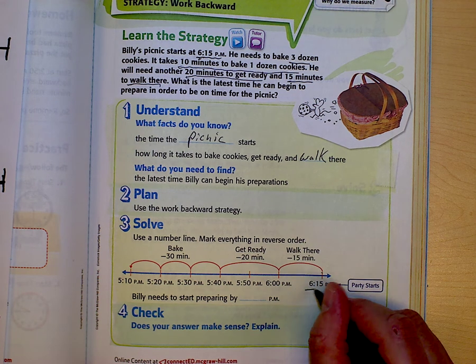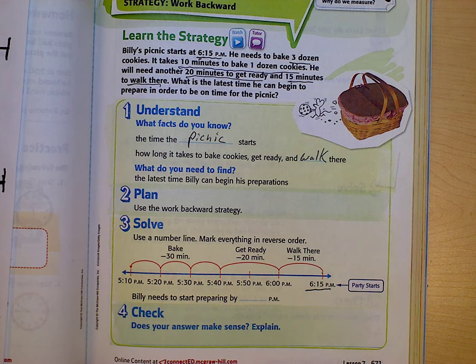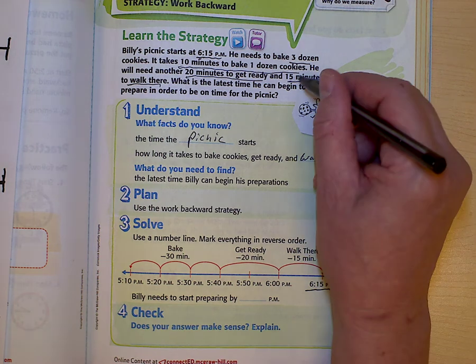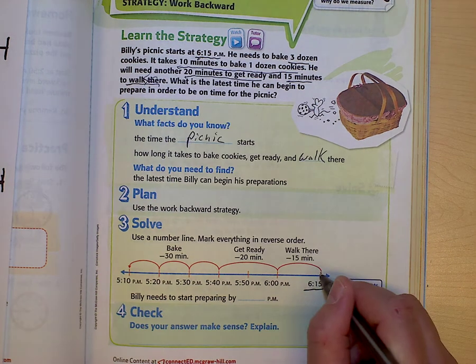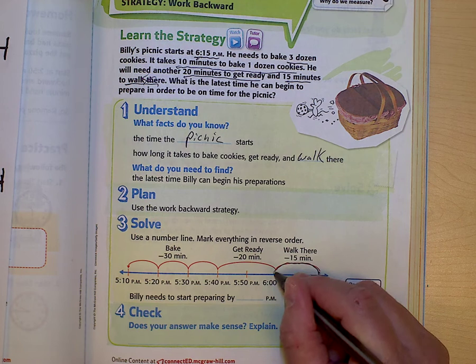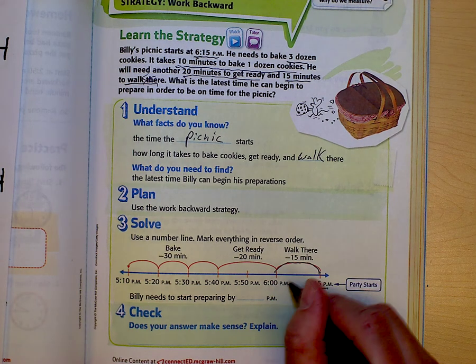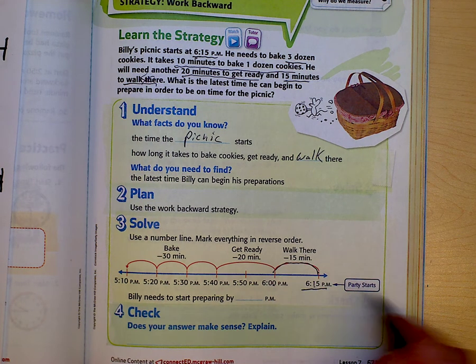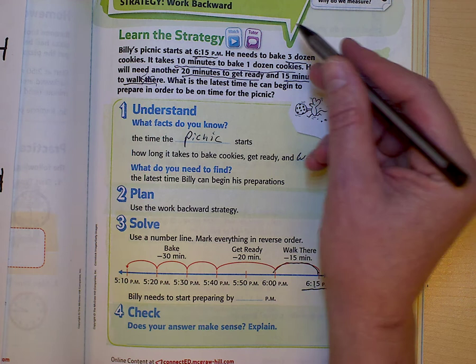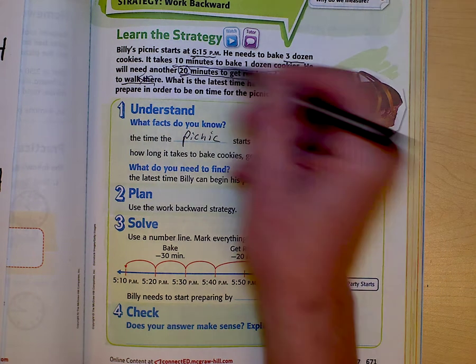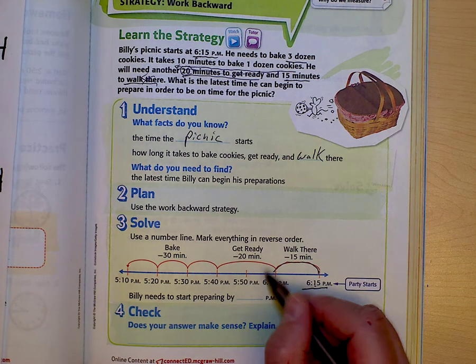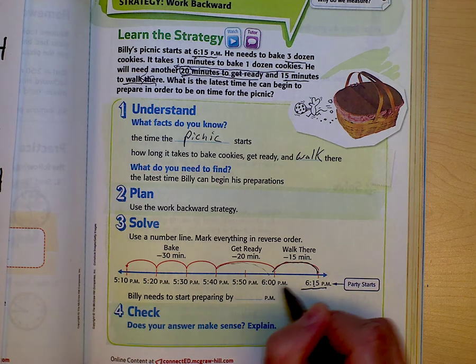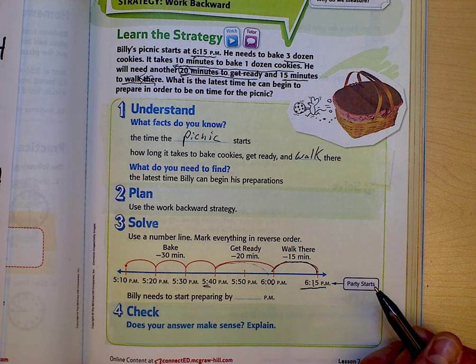So we know we have to be there at 6:15. So we're going to start with the obvious one. He needs to walk there. So get rid of that. How long does it take him to walk there? 15 minutes. So that's kind of easy because it takes us back to 6 o'clock. Okay, and then we're going to account for him getting ready. How long does it take him to get ready? 20 minutes. So mark that off. A 20-minute jump from 6 will take us to 5:40 to get ready.